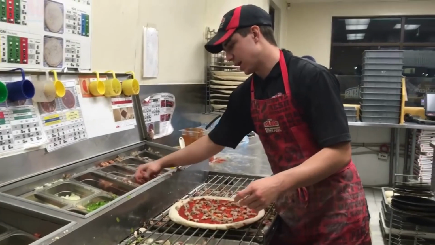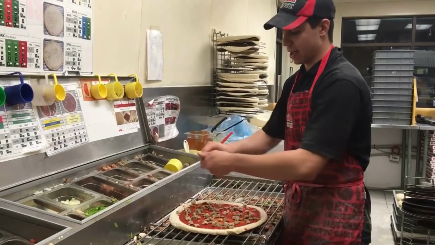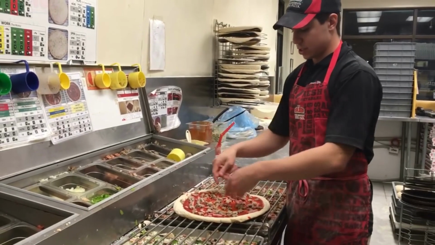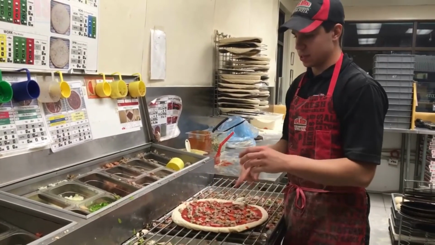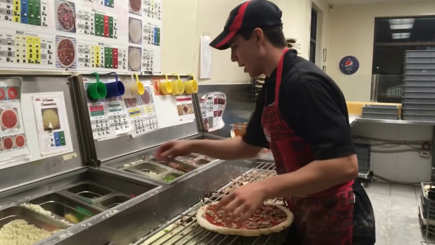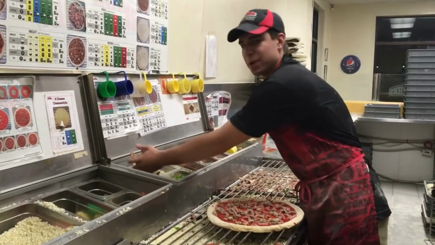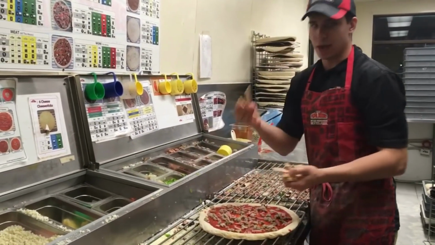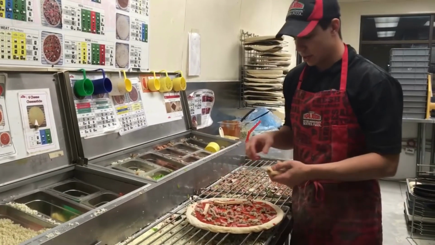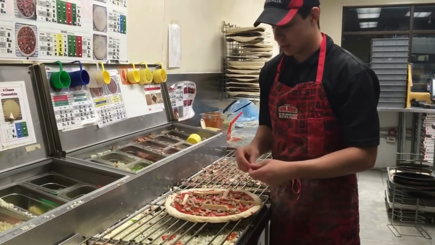And then you get your Canadian bacon. Not as much as ham. Get about half a handful. Spread it all over your pizza. And once you get there, with the chicken's bigger, so you only want a couple pieces of chicken on it. And then you just want to put a couple pieces on each of the pizza.